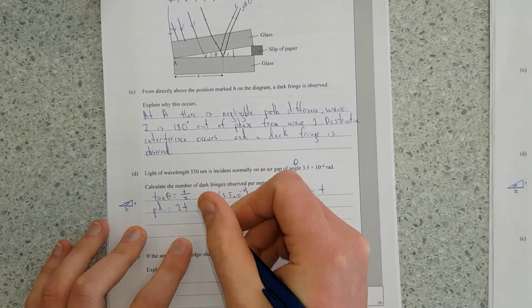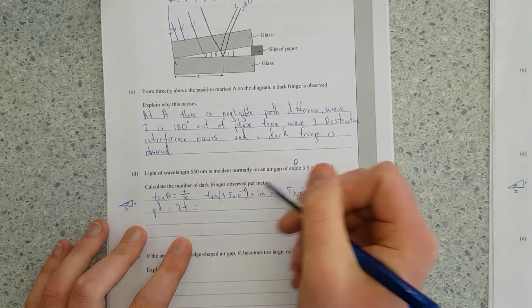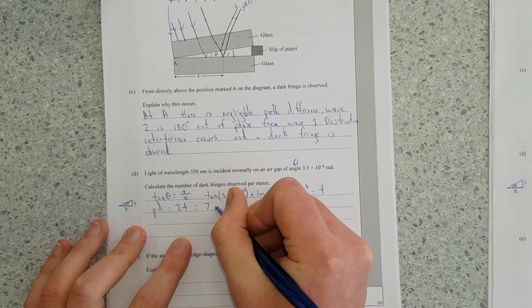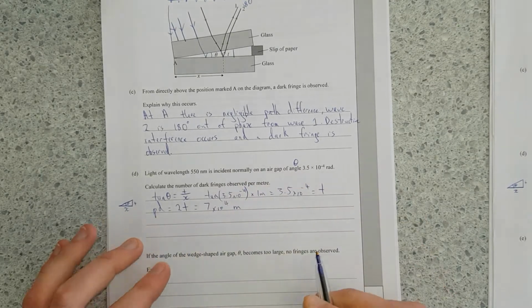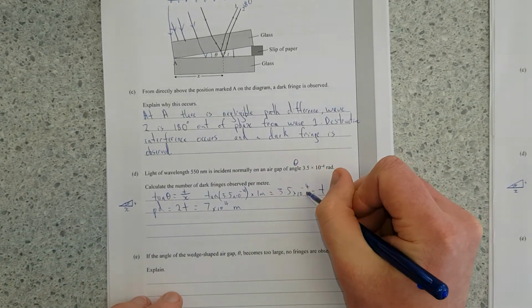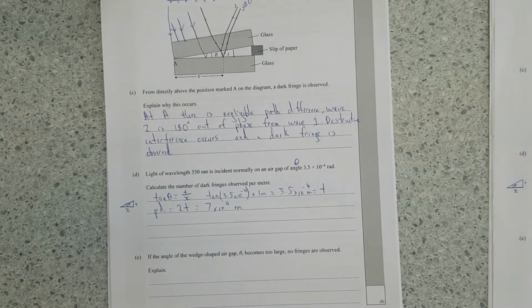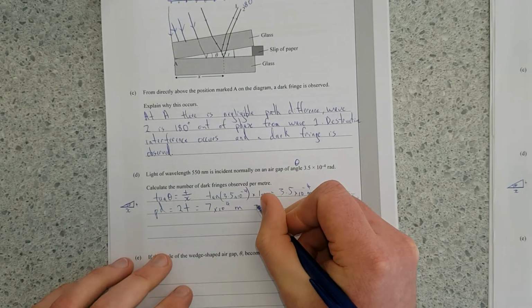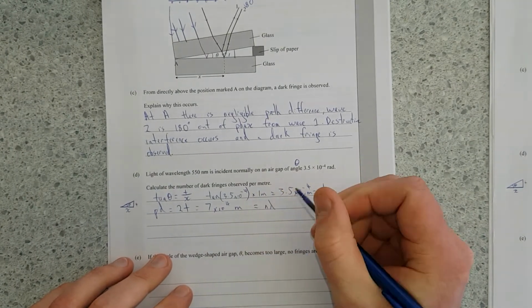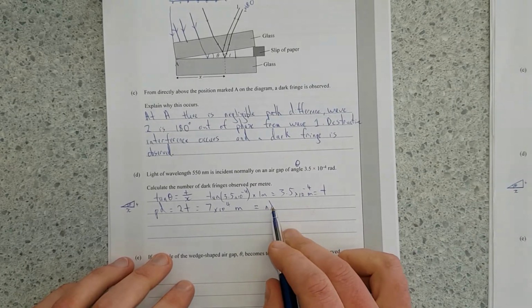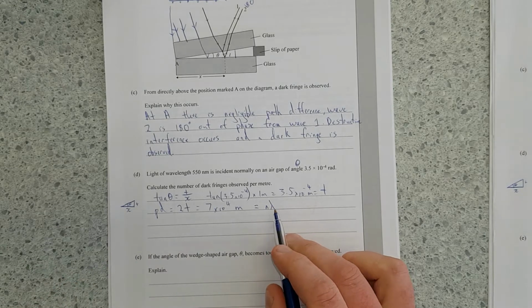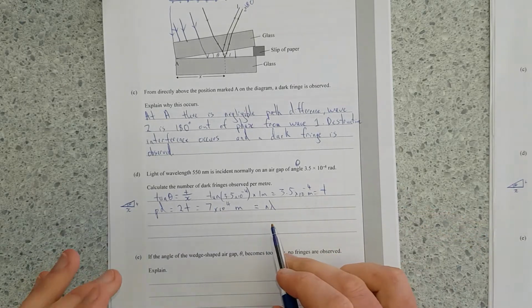We'll get onto this soon. And that is equal to 2 times 3.5, that's easy. 7 times 10 to the negative 4 meters. Well, that is in meters, isn't it? The unit for that is meters. And that will be equal to n lambda. This here is essentially the path difference. That tells you what the difference is between the waves.